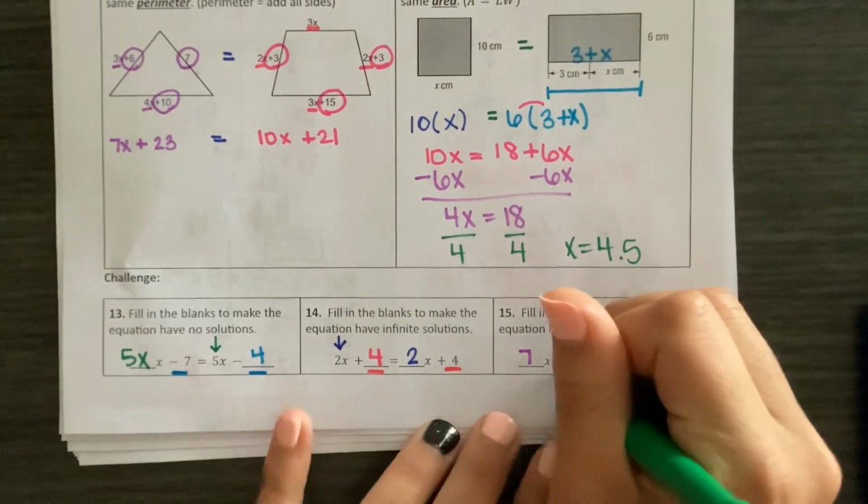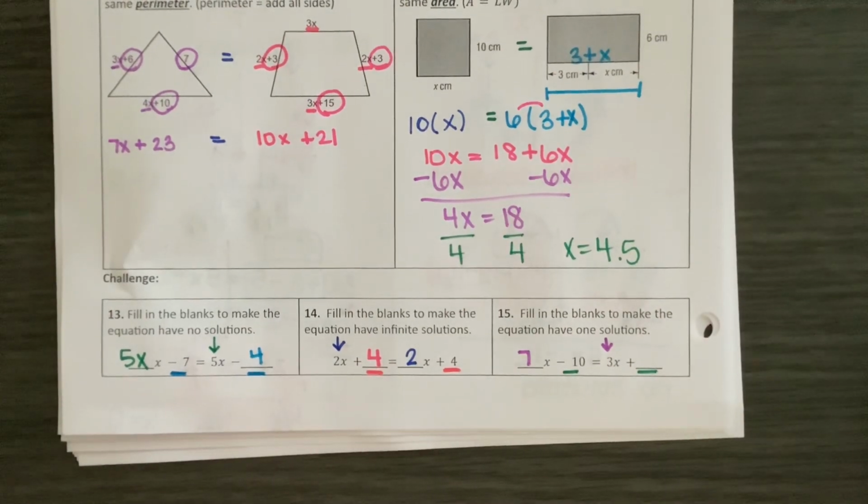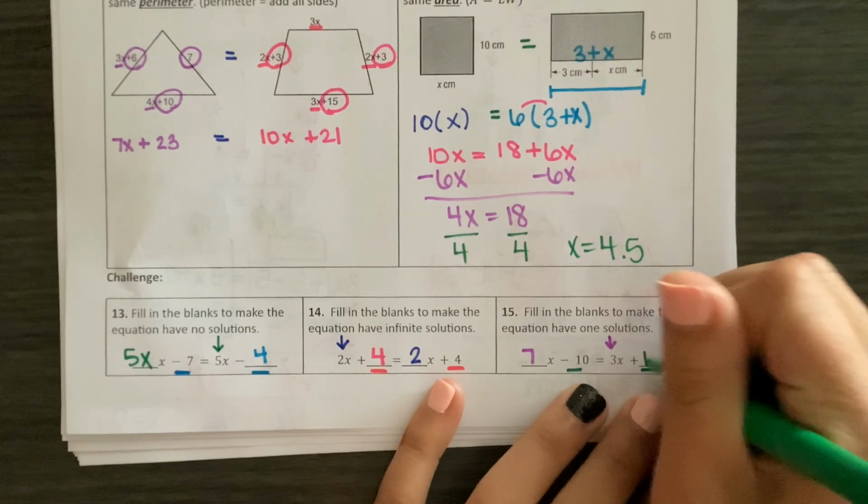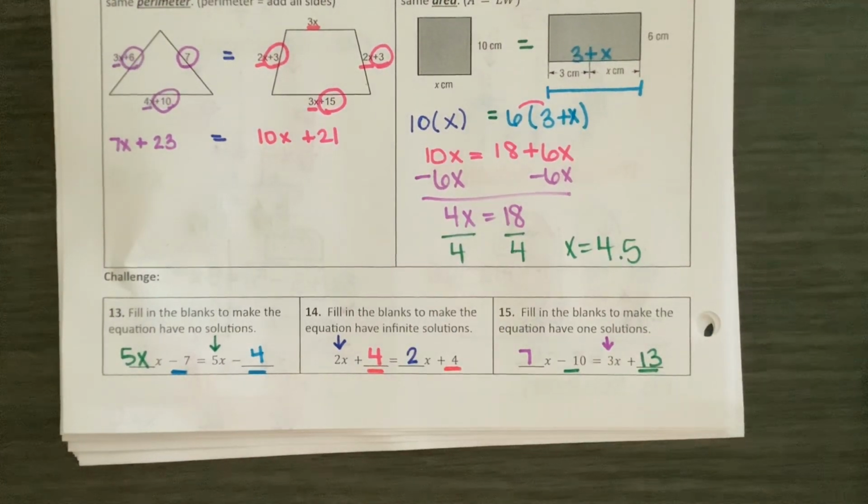Okay, then we have to look at our constants. Your constants actually don't matter at all with one solution. It's the variables. As long as the variables are different, I don't care if the constants are the same, different, opposite signs, same signs, it doesn't matter. So in reality, I can pick any number, let's just say 13. Okay? It does not matter what that back number is for a one solution.